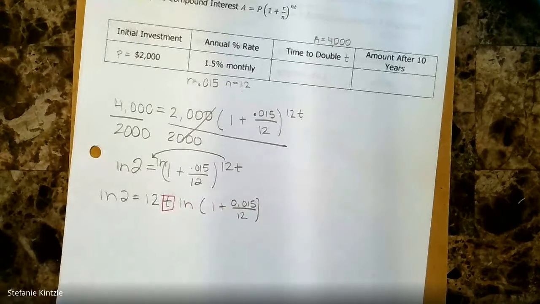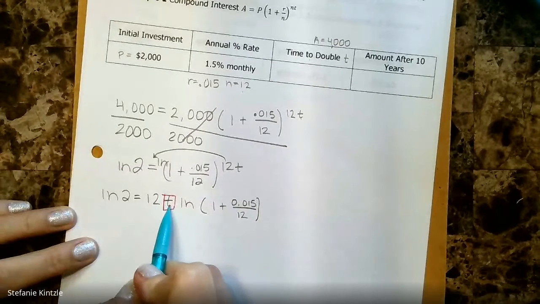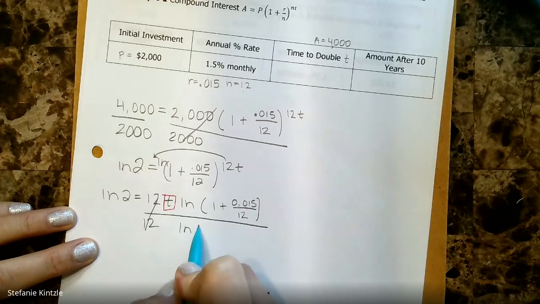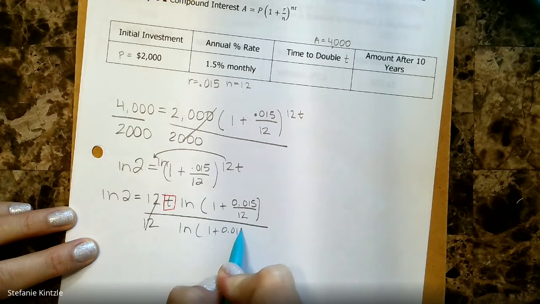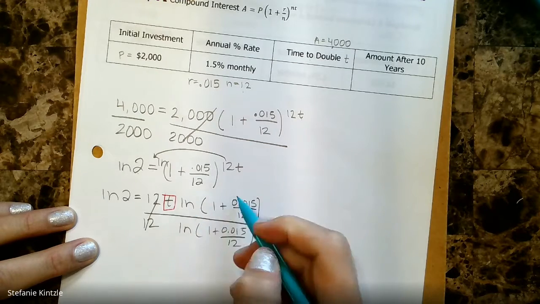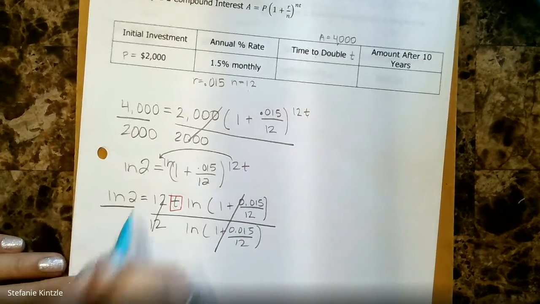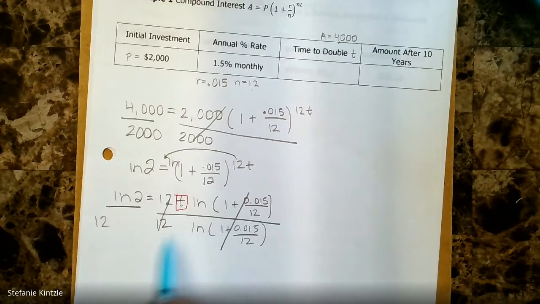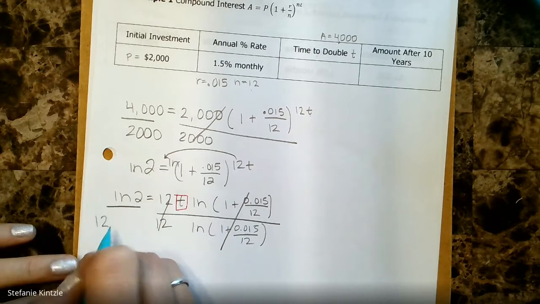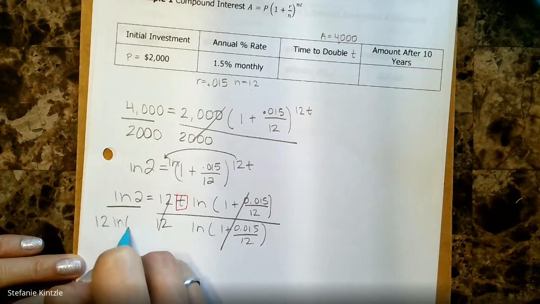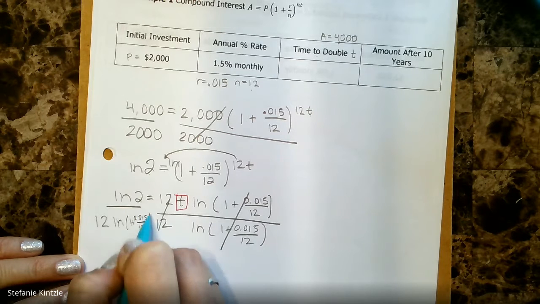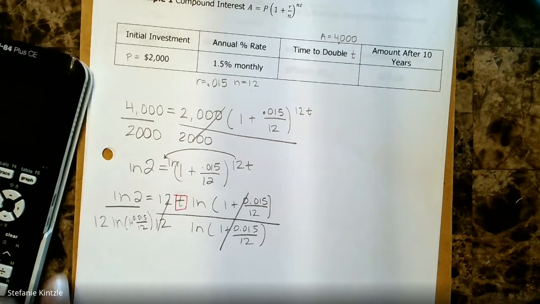Okay, so our last step is to isolate t. So right now we have 12 times t times the natural log. So my inverse operation would be to divide. So we're going to divide by 12 and divide by this natural log. And then those cancel. If we do it to one side, we have to do it to the other side. And at this point, you guys might not even want to rewrite this. You can, but you could go straight to plugging it in your calculator at this point. Okay, I just squeezed that in there.